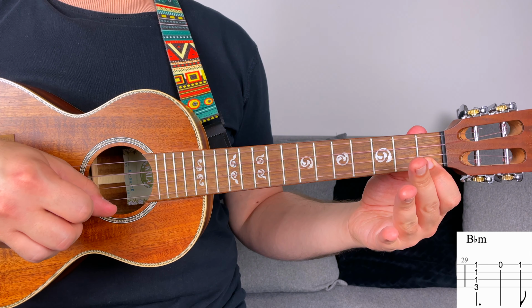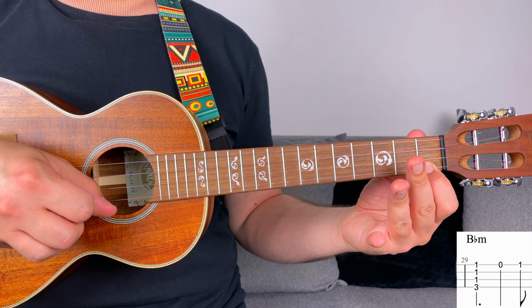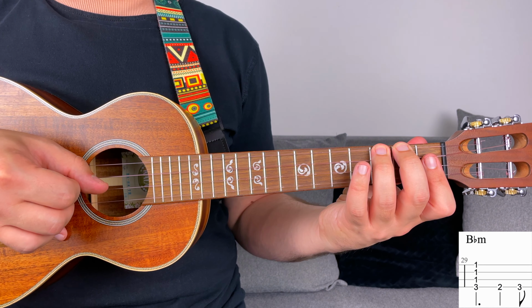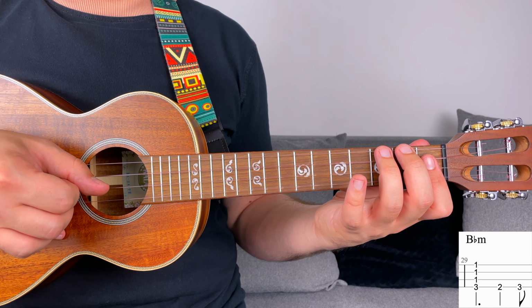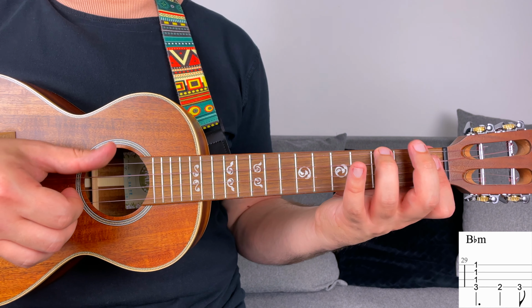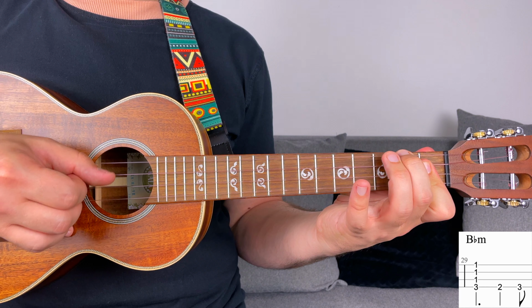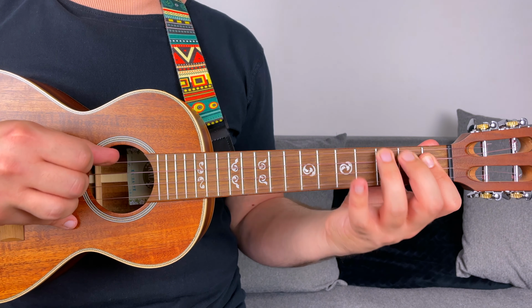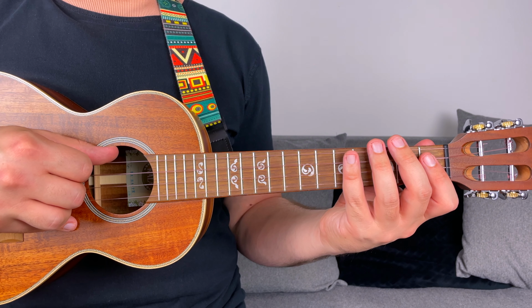One thing that you can do is play this melody using the top G string. So it will become 3, 2, 3. This way you can play the chord and the notes at the same time, like this. Remember, don't forget about the G string because it can be very useful.